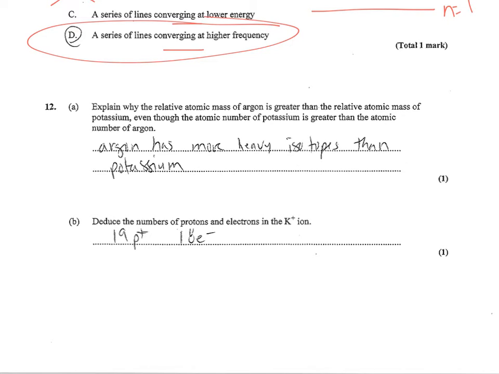Number 12, looking at the free response, was pretty straightforward, very similar to questions that were in your problem sets. Explain why the relative atomic mass of argon is greater than the relative atomic mass of potassium, even though the atomic number of potassium is greater.